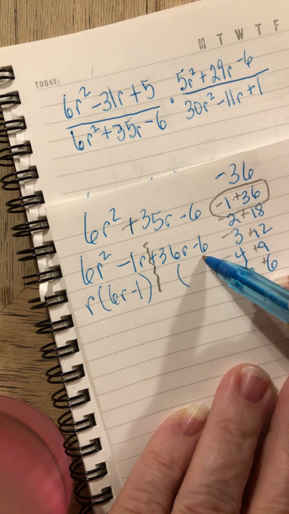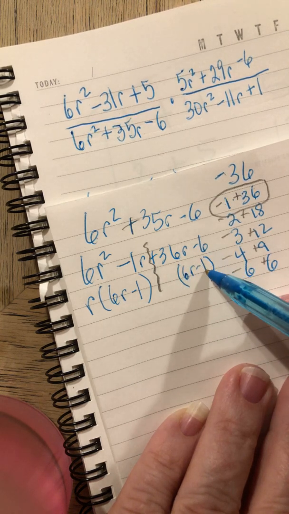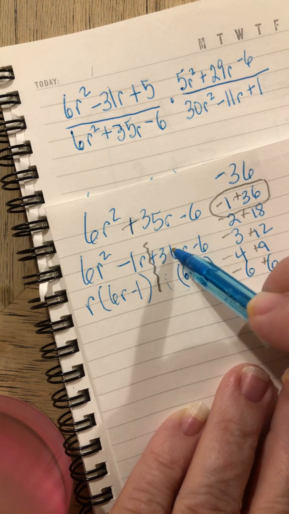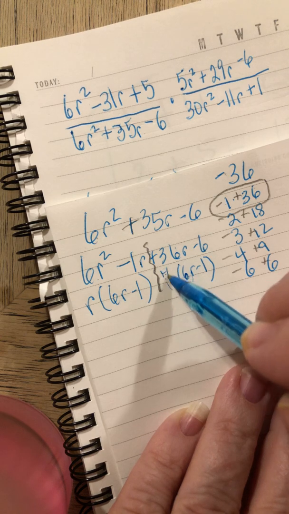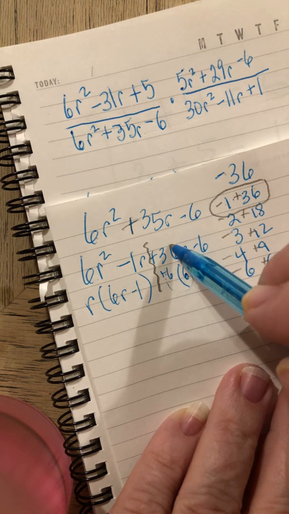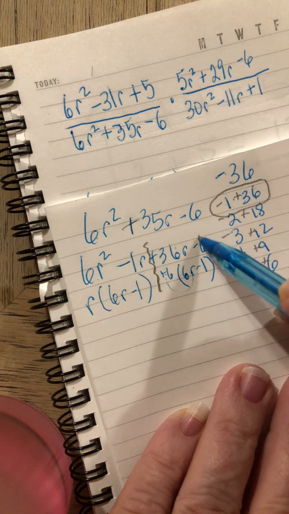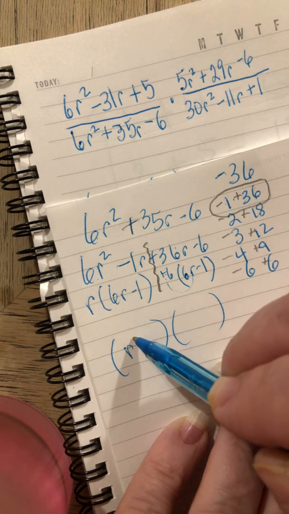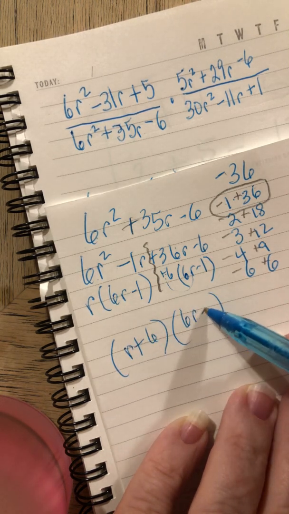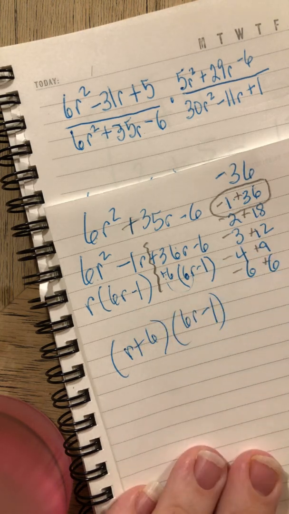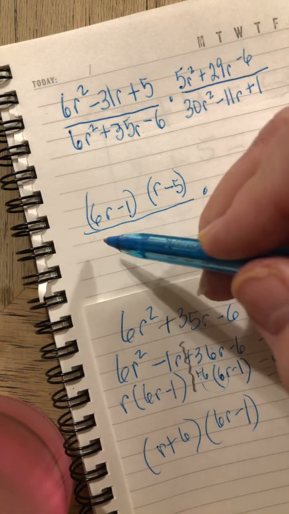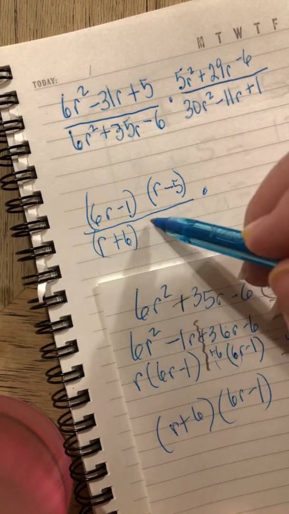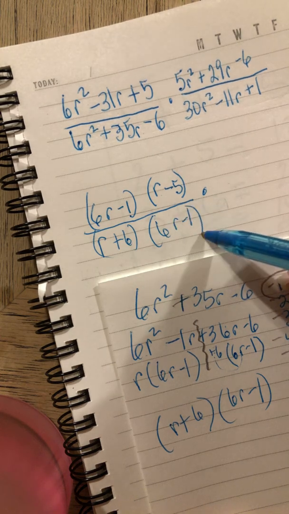We want these parentheses to say the same thing, 6r minus 1. So what's right here would get me multiplied up to here. This is a positive 36, so positive 6 times 6 is 36. And then positive 6 times negative 1 is negative 6. So now we have it. We have r plus 6 and 6r minus 1 as the factors there. So we'll come down here. We have r plus 6 and 6r minus 1.